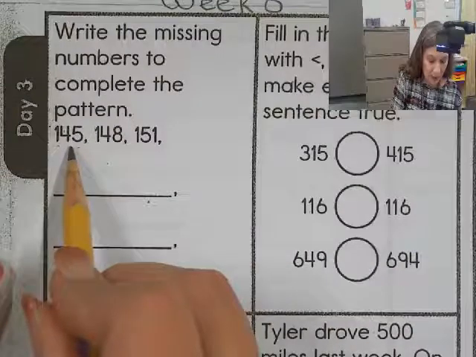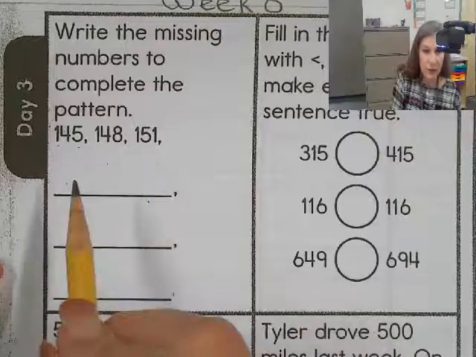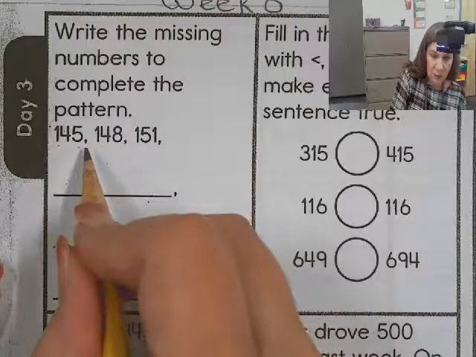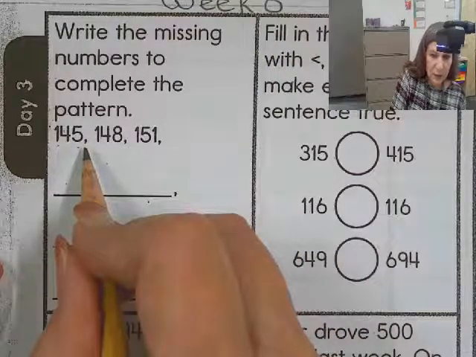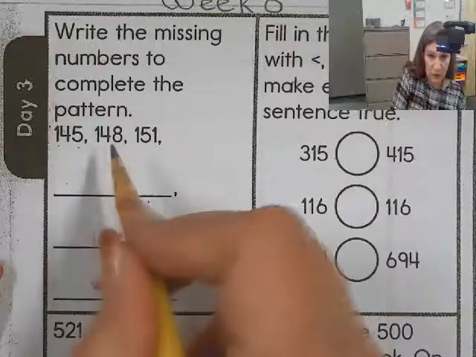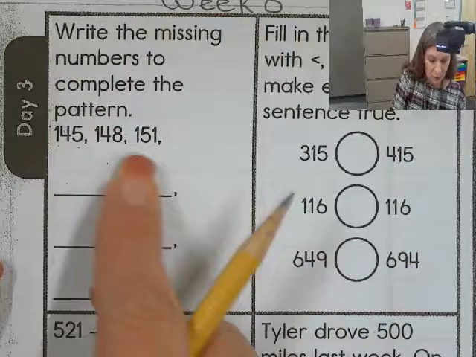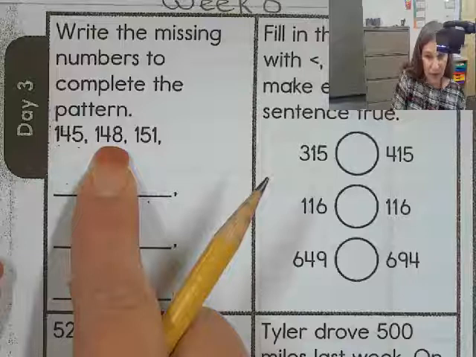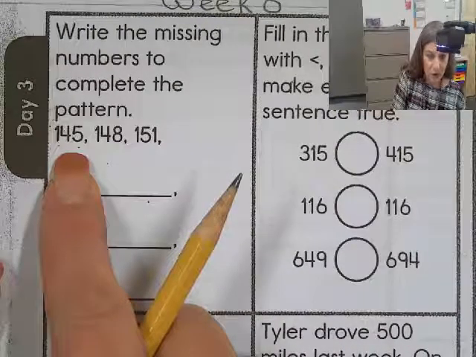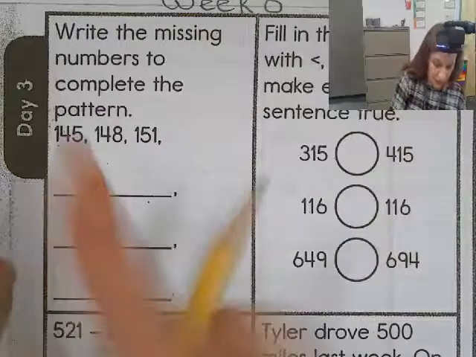Now, if we look at the pattern, we know that each number is going up, which means that we're either adding or multiplying. Now, if we were to multiply 145 times 2, we're saying 145 twice. We're not going to get to 148 by multiplying 145 2 times. So we probably are going to say this is an addition pattern.